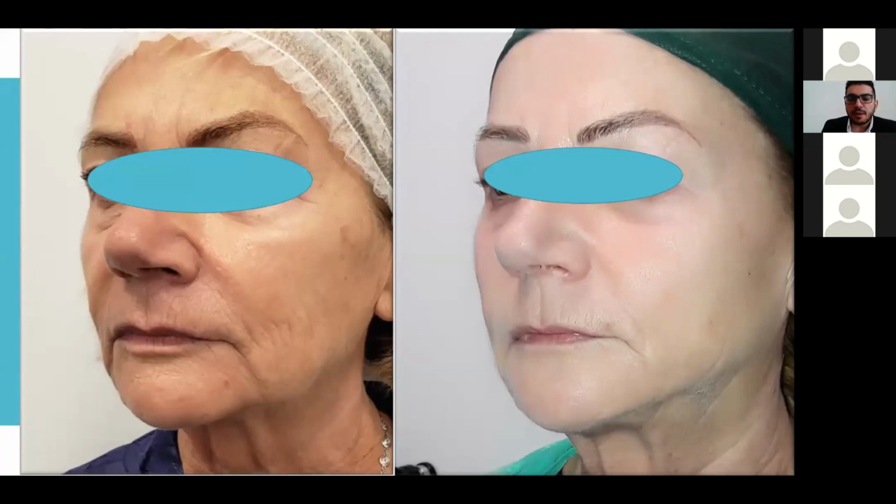Also, the same applies here. After 6 sessions, you can notice the improvement of the skin texture, the disappearance of the fine wrinkles, the lifting effect of the skin, and how more youthful she looks. Another patient.